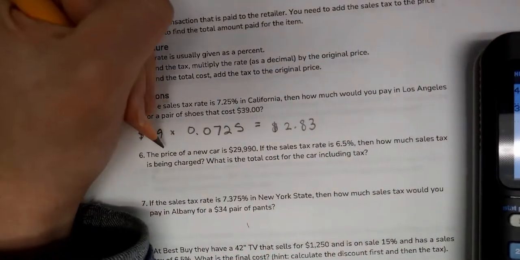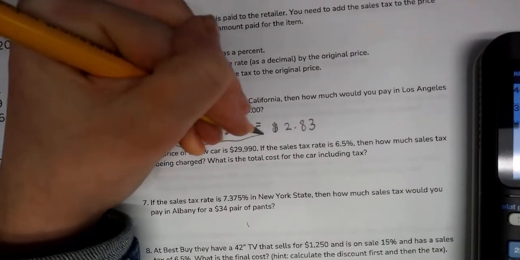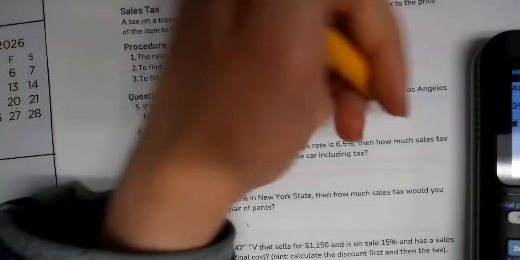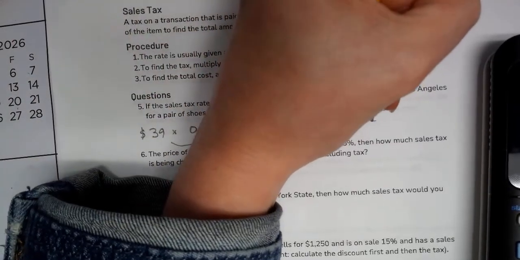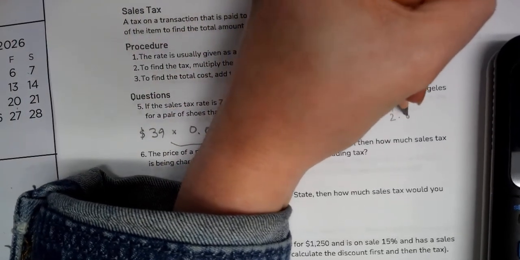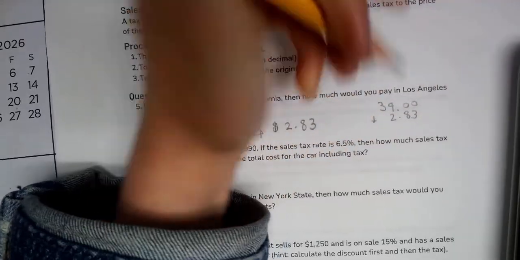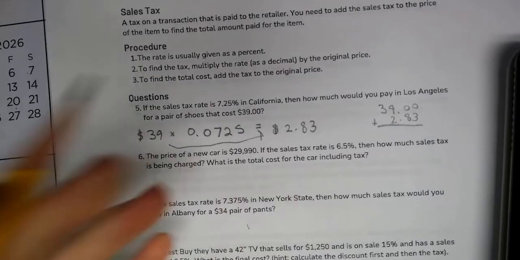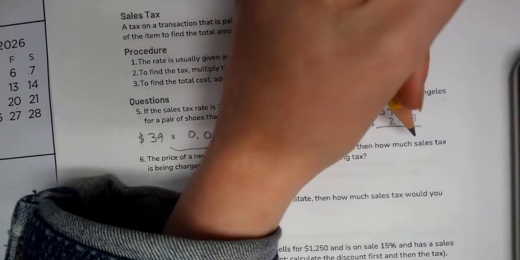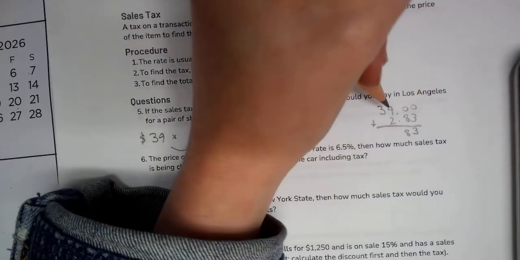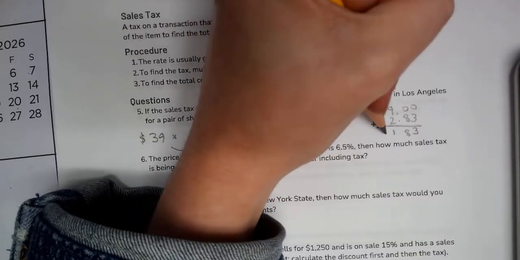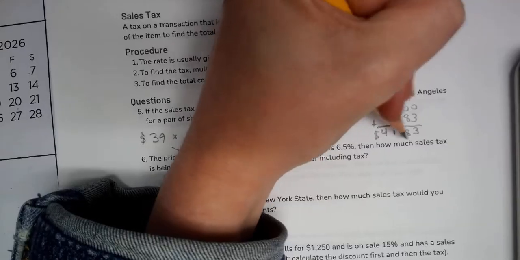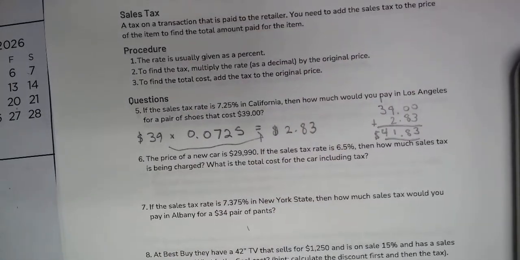Now the last step is to add this to the price to get the final price that you pay. So we've got 39 plus 2.83. You could use your brain or you could use a calculator. I'm just going to pull that down and add that, and you're going to pay $41.83 for that pair of shoes.